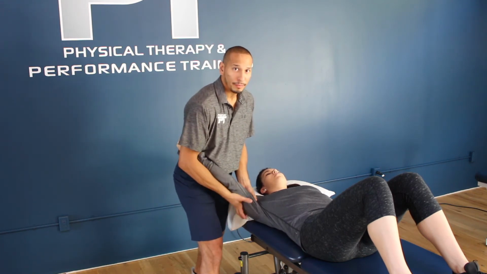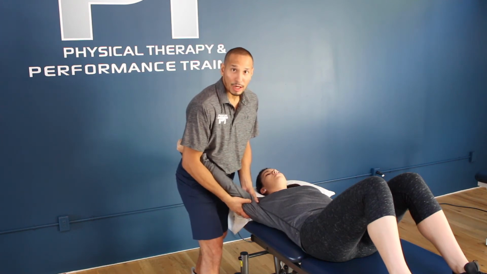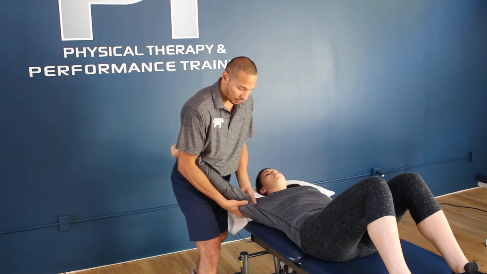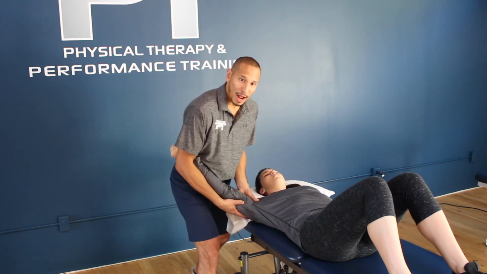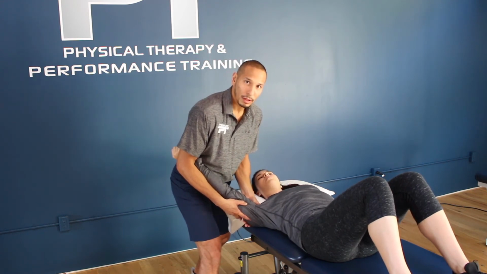Our second technique will be an inferior thrust technique, where my mobilizing hand will be on the superior aspect of her humeral head. My stabilizing hand will be on the bottom proximal portion of her humerus, and I'm going to gently distract out. With my top hand, my mobilizing hand, I'm going to inferior glide and thrust.